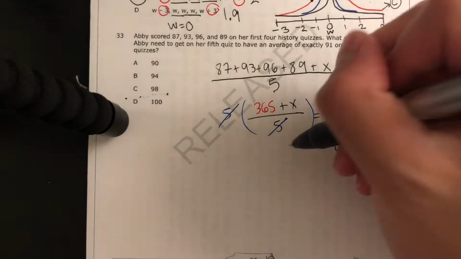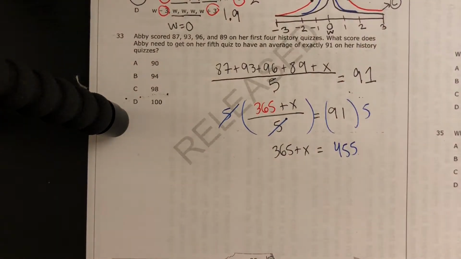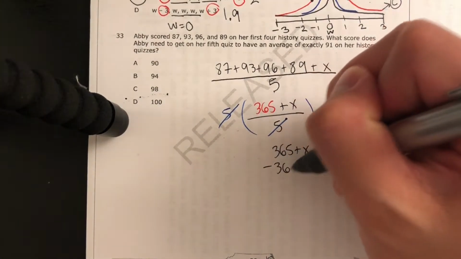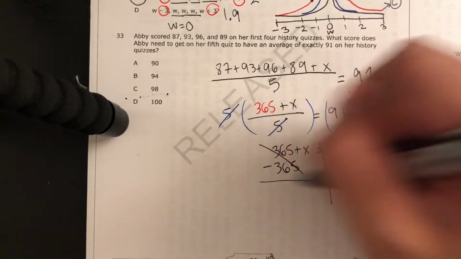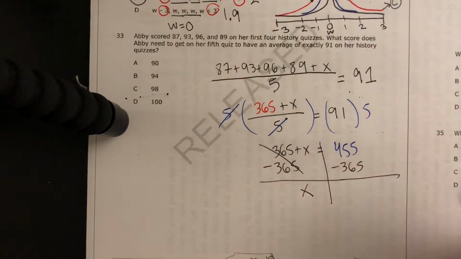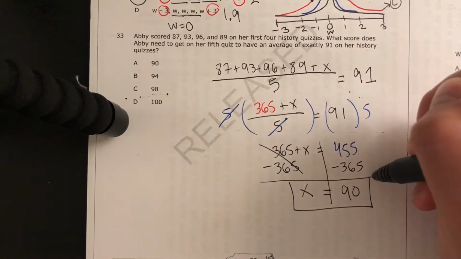When I drop down on this side, 365 plus x, my last step to getting x by itself is just subtracting 365 from both sides. These cancel, leaving her final test score, which is going to be 90.